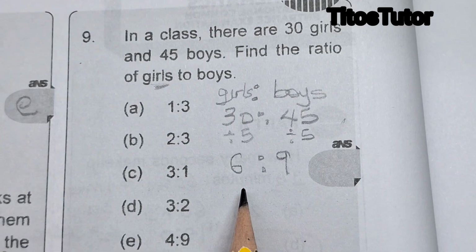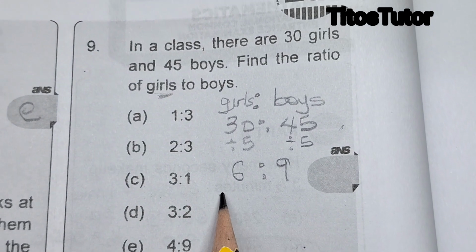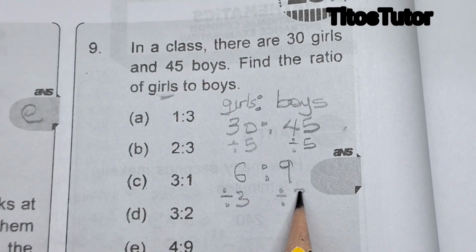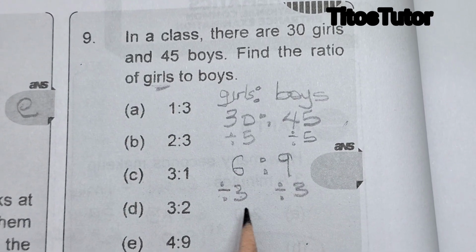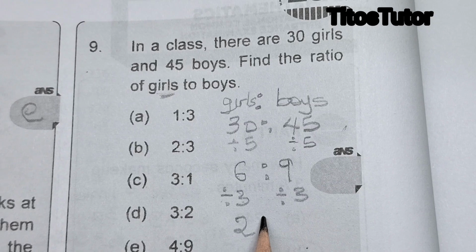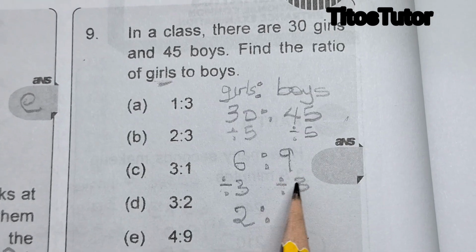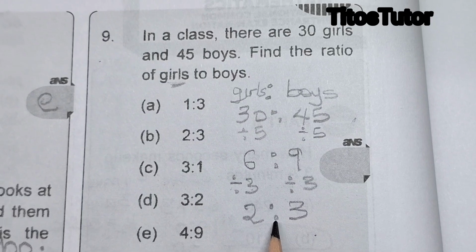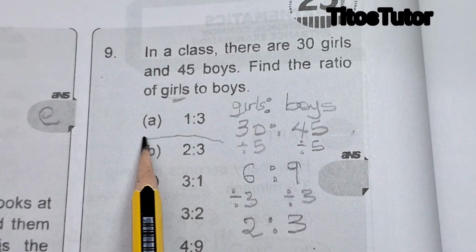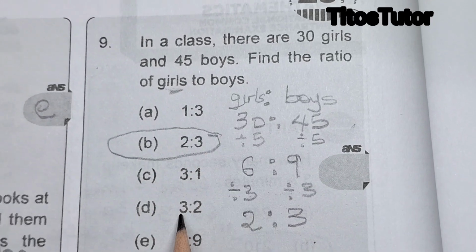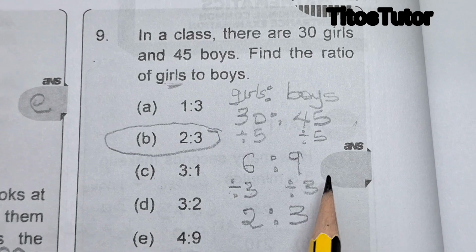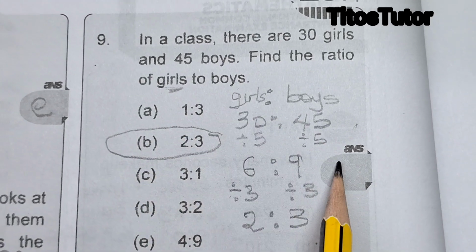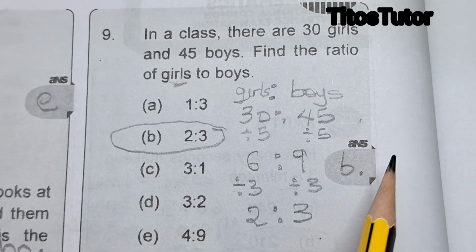I can see these are 2 multiples of 3. So I'm going to divide this by 3, and divide this by 3. 6 divided by 3 is 2. I put back my ratio. And 9 divided by 3 is 3. So my final answer is 2 ratio 3, which is B. If I choose 3 ratio 2, it will be wrong because it wasn't boys to girls, but girls to boys. So final answer to this is B.